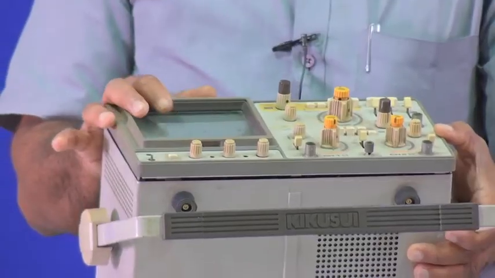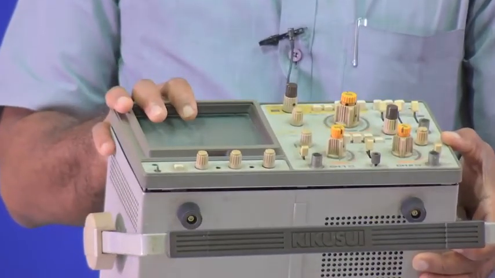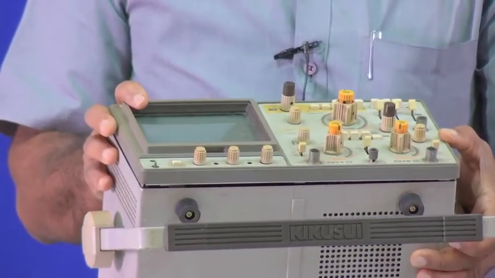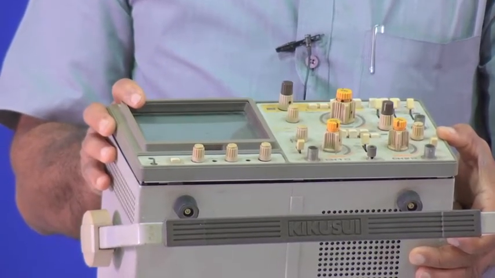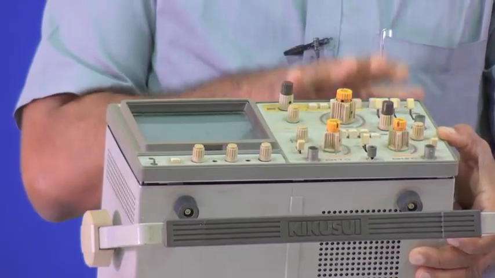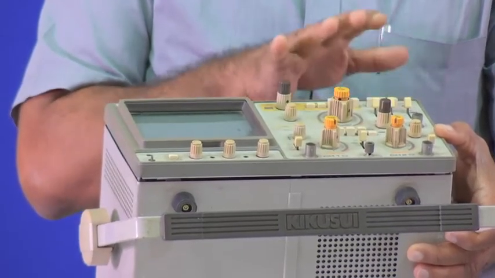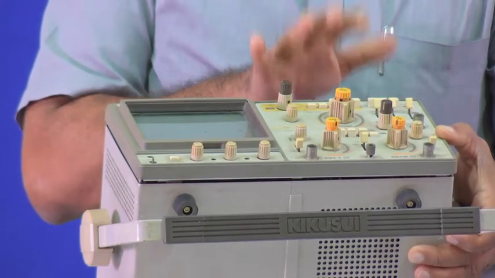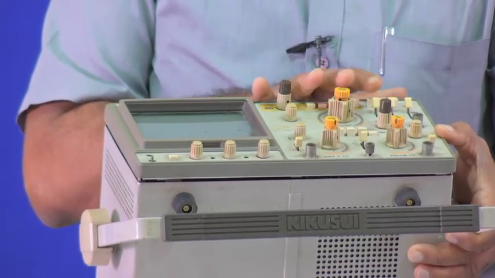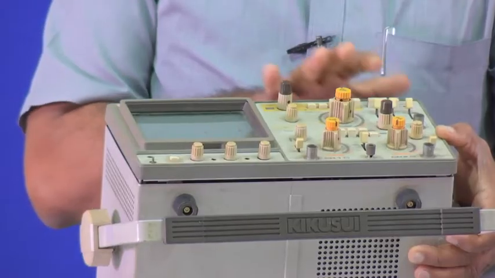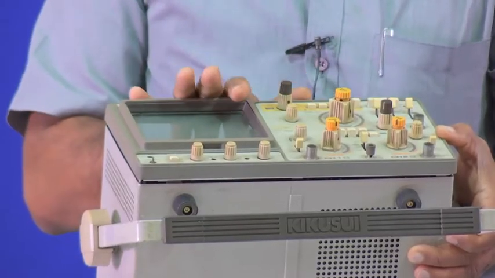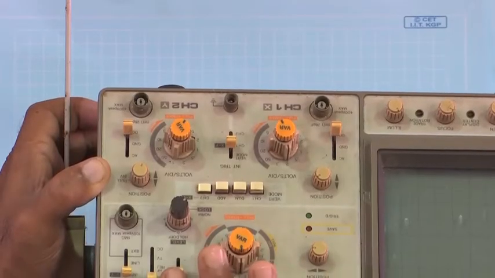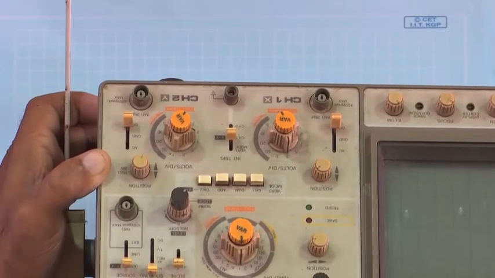On the front panel there are many knobs with different functions, and we can use them just by reading the manual of this oscilloscope, without knowing what is happening inside.